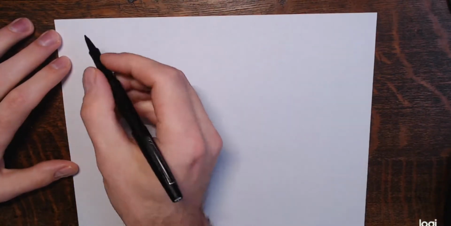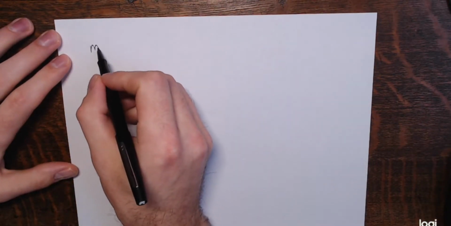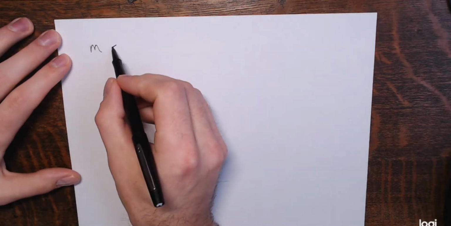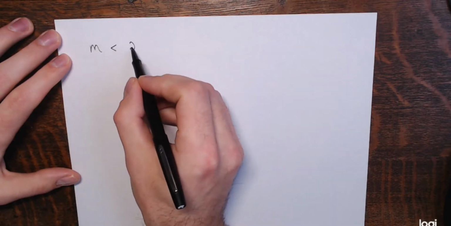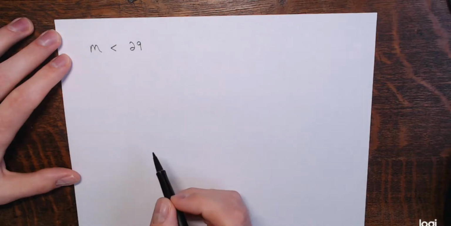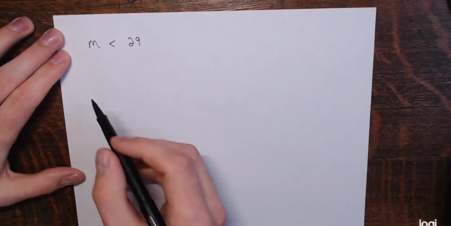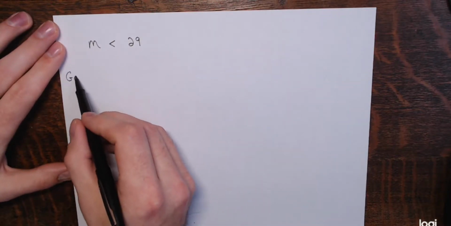Alright, so this inequality we're given is, m is less than 29. So first I'll graph the solutions.